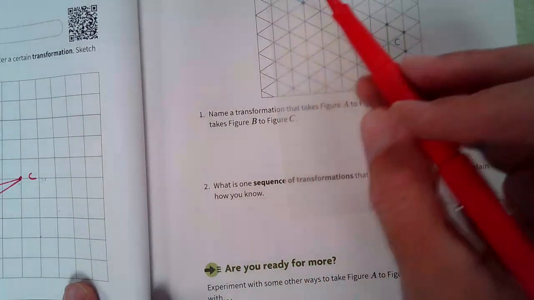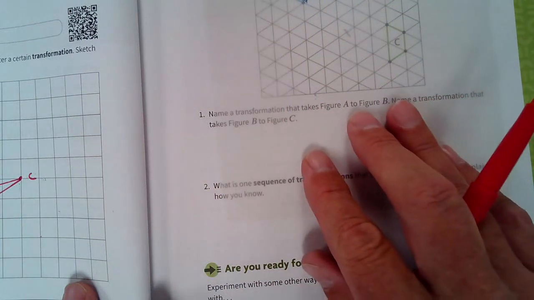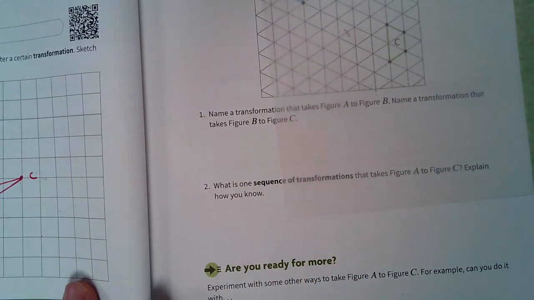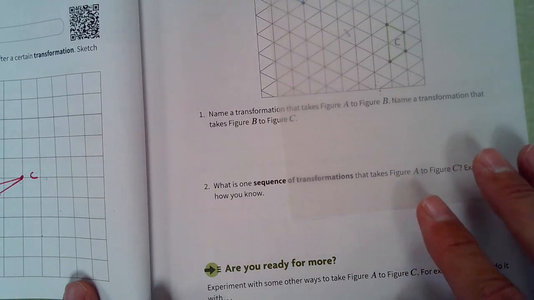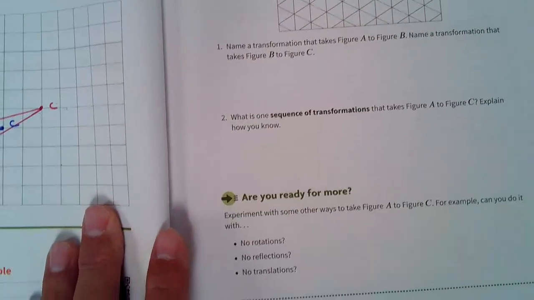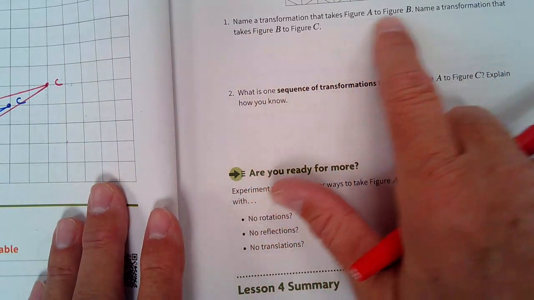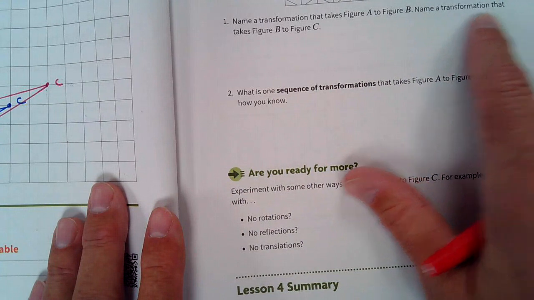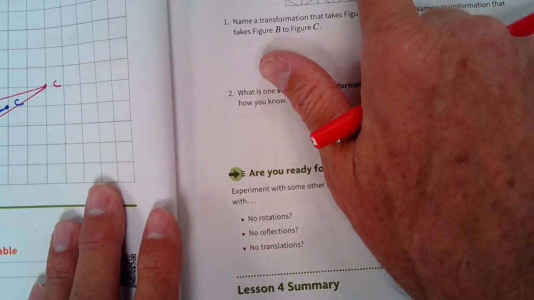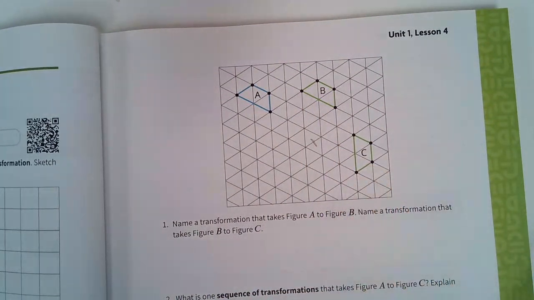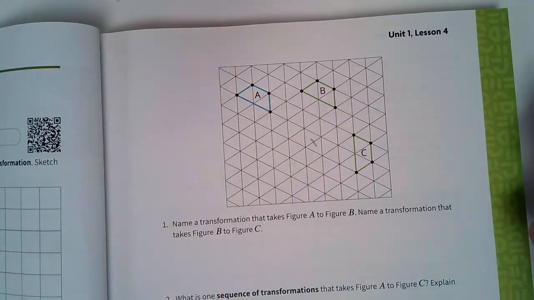And since it's not on a grid, really for us to describe it, you could just say A was translated or slid, that's another word you could use, to B, all right? And so you would name that transformation from A to B. And then it says name the transformation that takes figure B, here we are, to C. Well, I'll let you guys figure that one out.